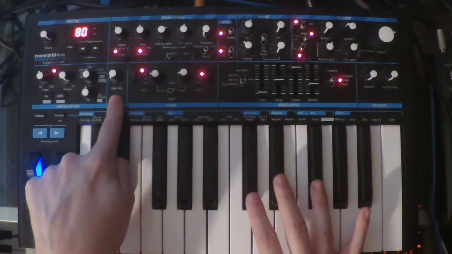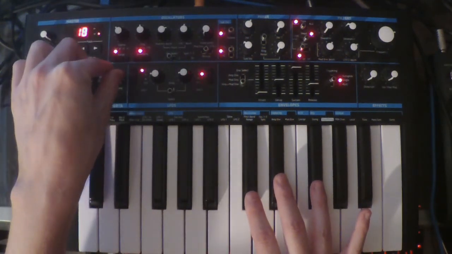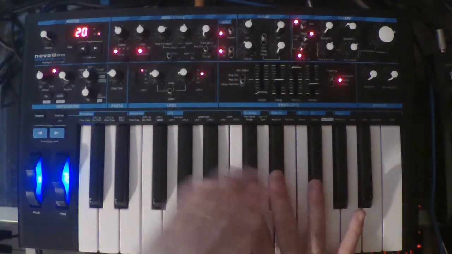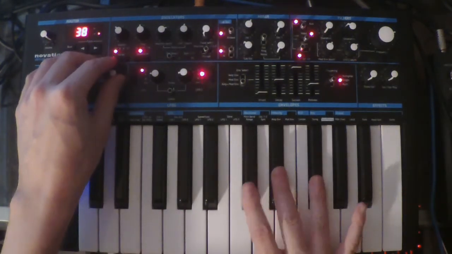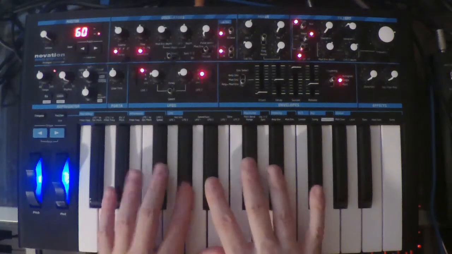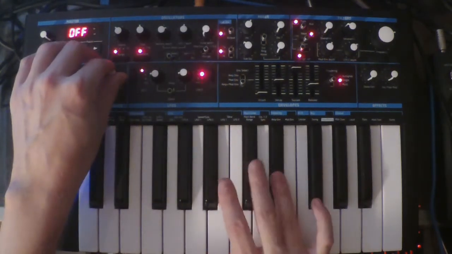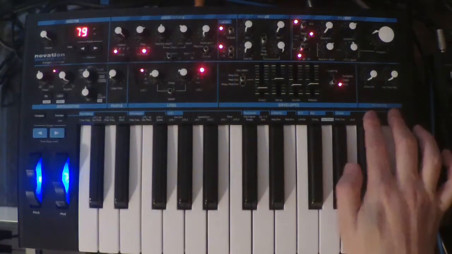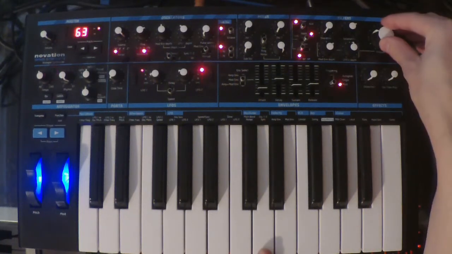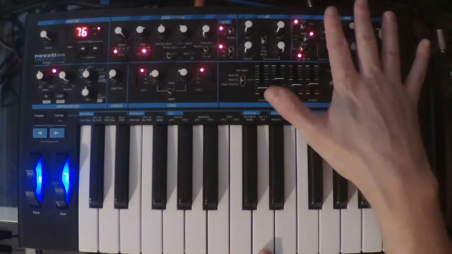Right here is the glide time, so if you turn this up, it's going to add a glide if you're changing notes. On the effects, we have distortion. This is the distortion. This will come after the filter.